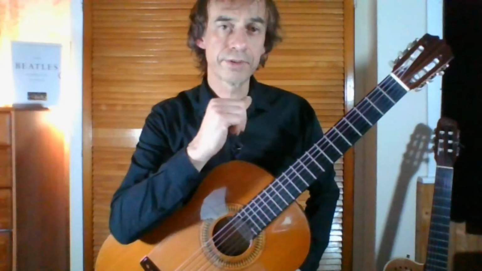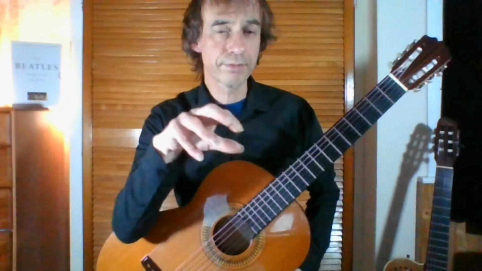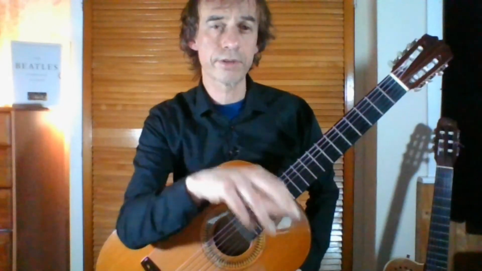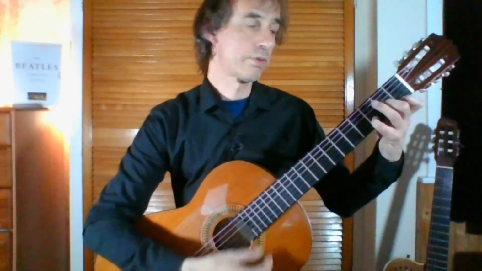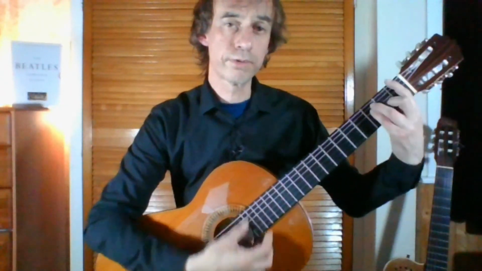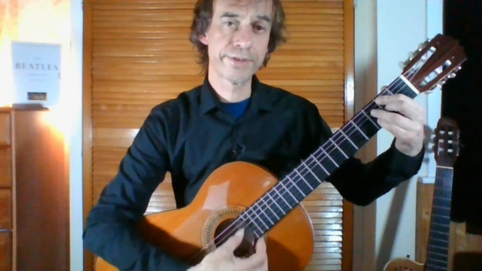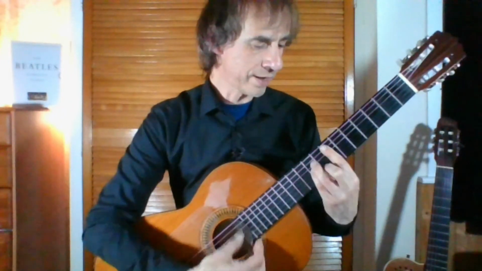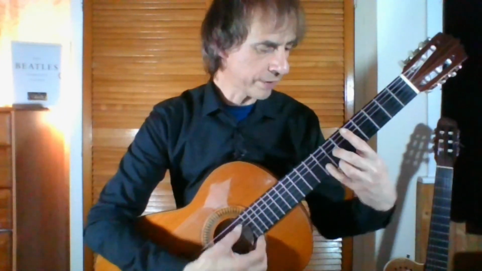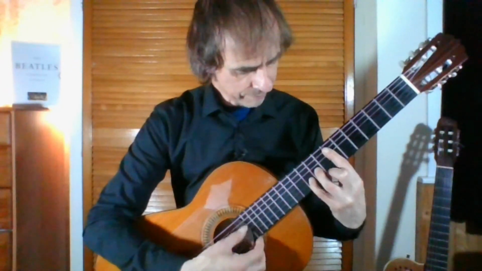And then start to get to know the names of these chords and hopefully understand the function that they have within the key. Chord 1, chord 2, chord 3, chord 4, chord 5, chord 6, chord 7, chord 1, and so on.